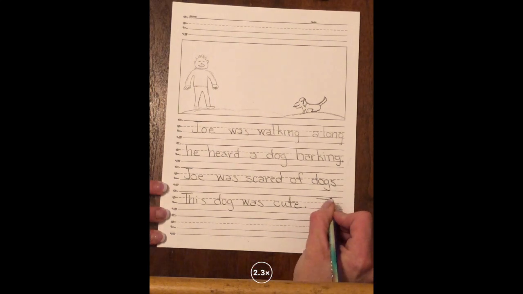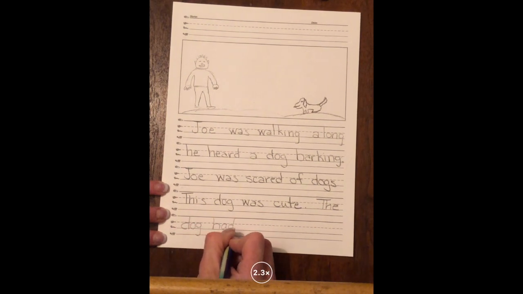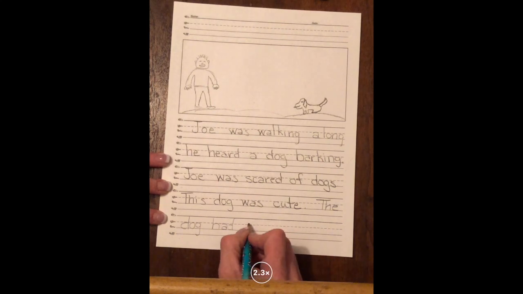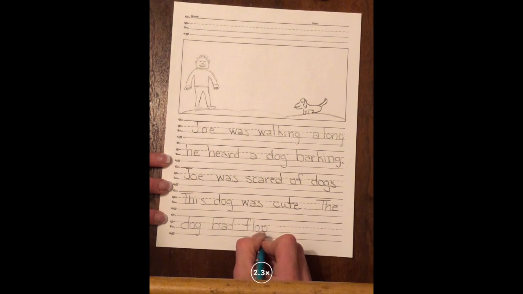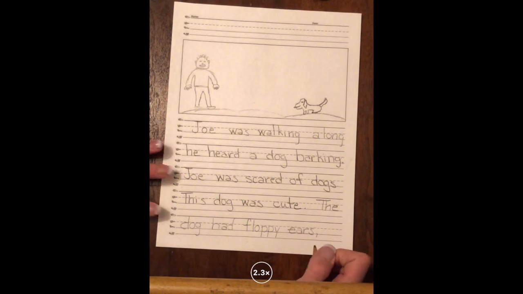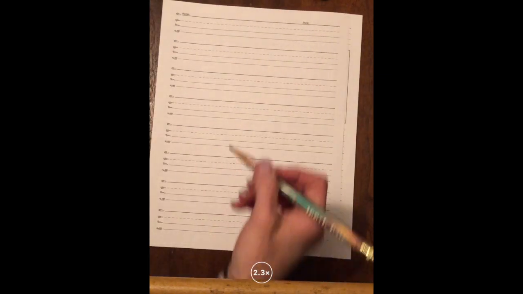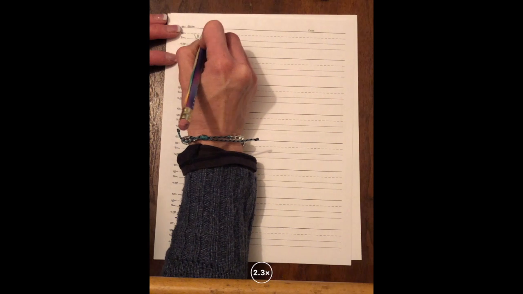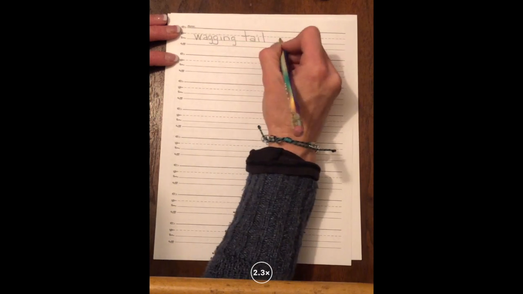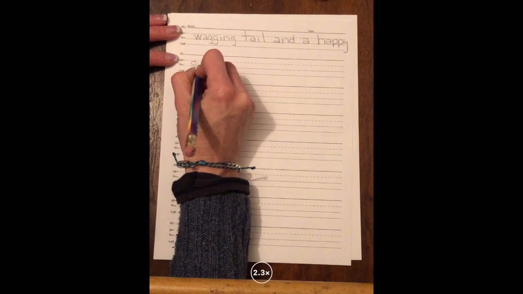The dog had floppy ears. Wagging tail. And a happy grin.